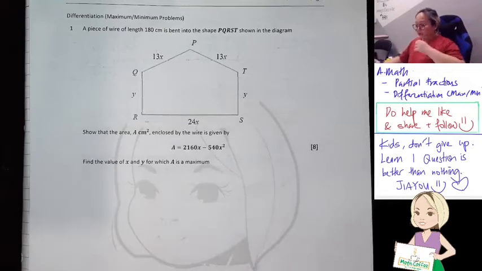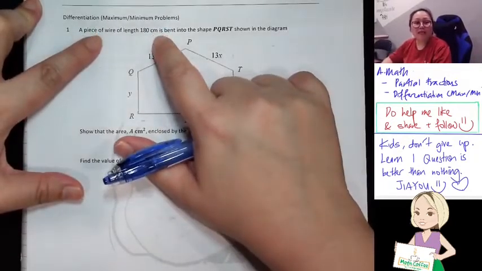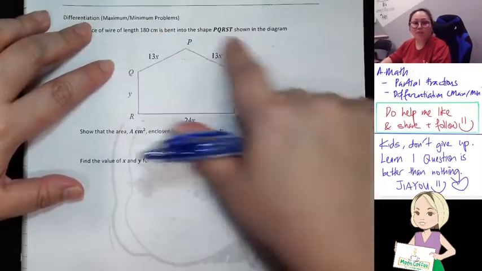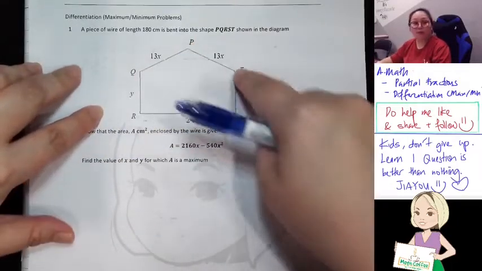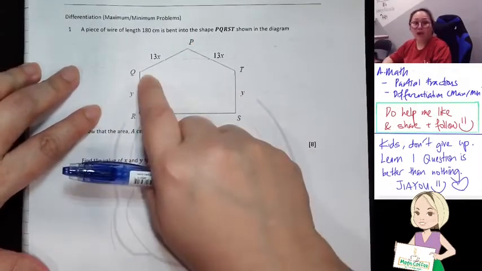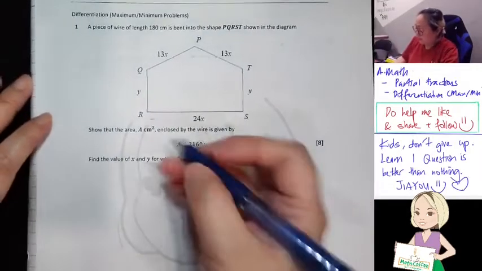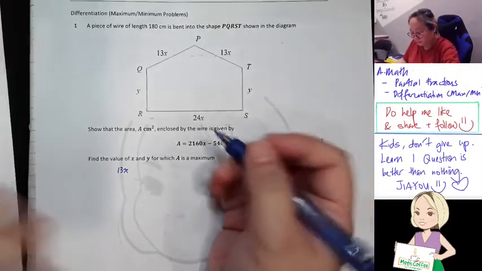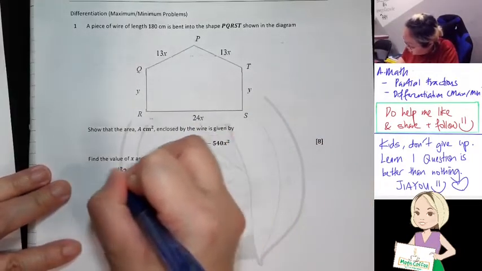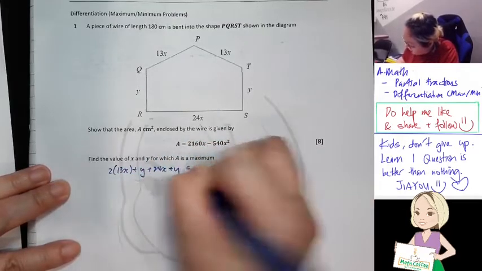Let's proceed. A piece of wire, they tell us that the length is 180 cm, is bent into this shape. So you just imagine the wire bent into shape. That means it's 13x plus 13x plus y plus 24x plus y equals 180 cm. Agree? That's the first thing that you can write. So 2 times 13x plus y plus 24x plus y will give us 180.